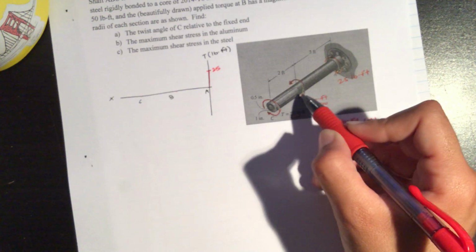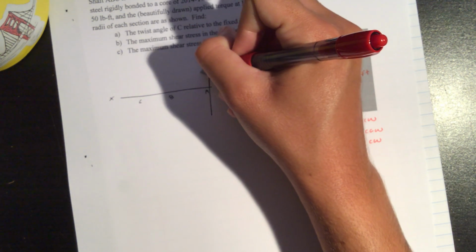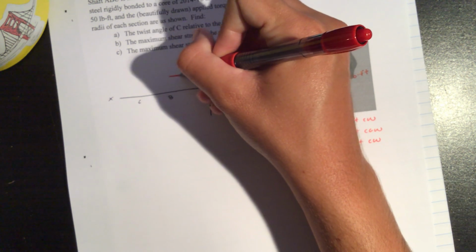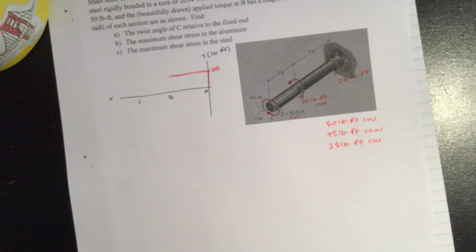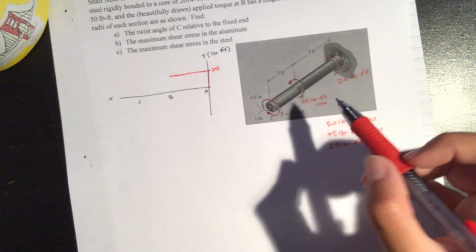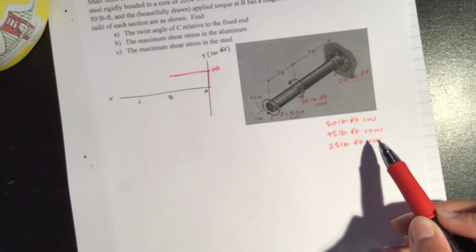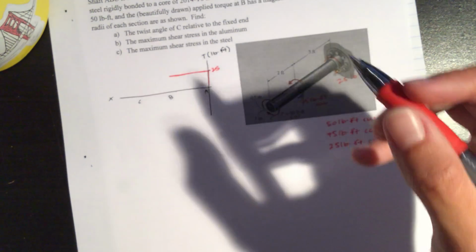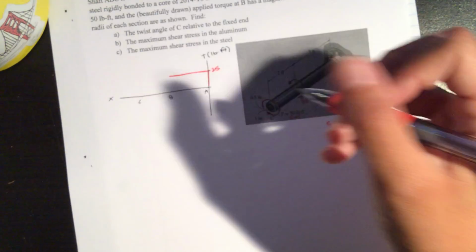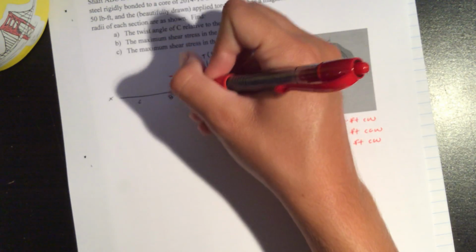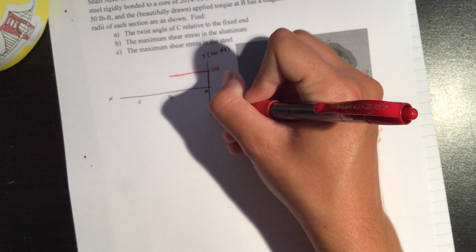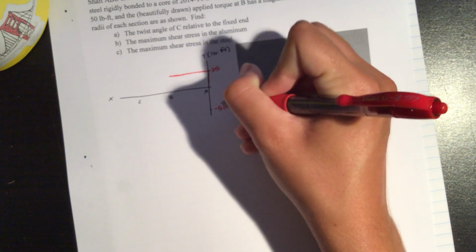and that's going to go up until B. Then we have our second torque at B, 75, which is counterclockwise, which would normally be positive. But the reaction is going to be opposite, so we're going to go down 75, which leads us to be at negative 50.